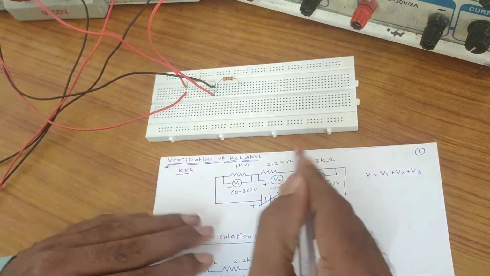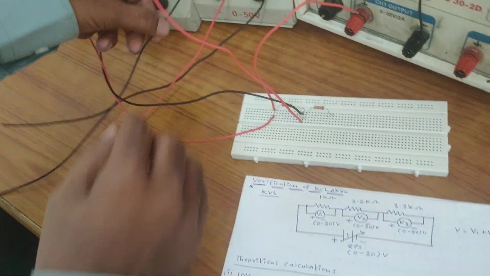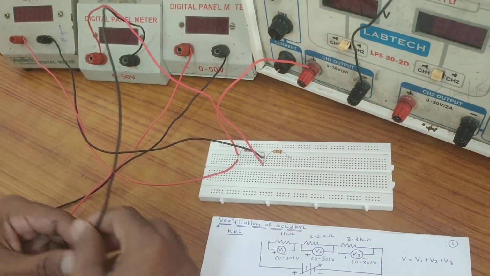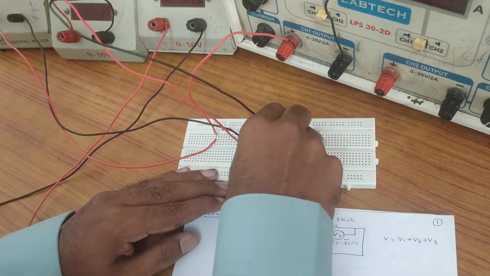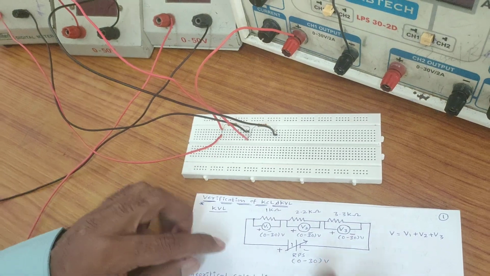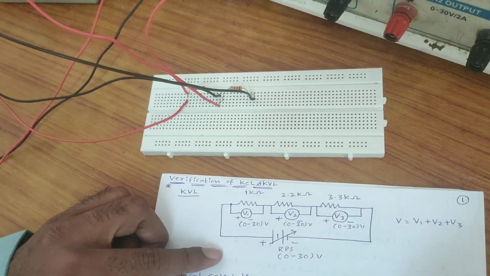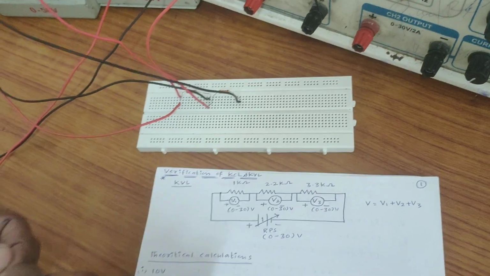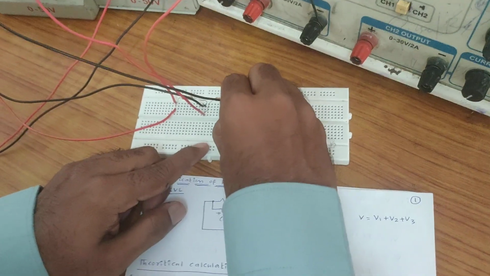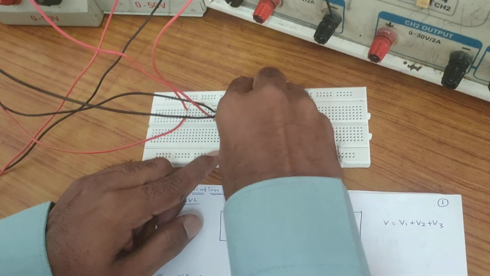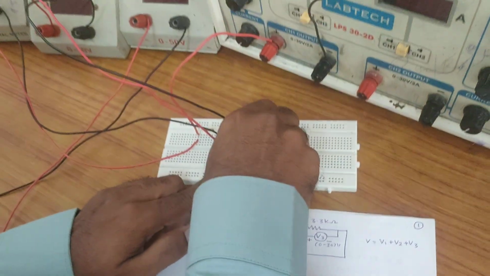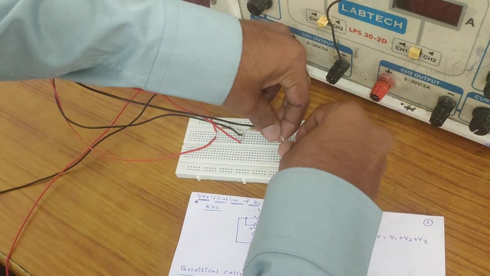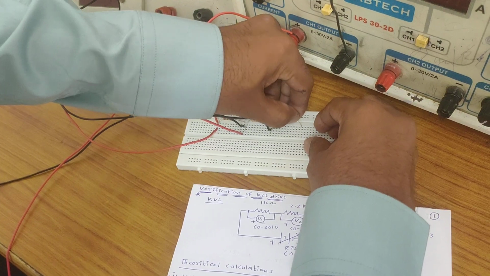Again, at that point the second voltmeter negative is connected. Next, at that same point, the 3.3 kilo ohm resistor starting point, and the 3.3 kilo ohm resistor ending point is connected at another different point.